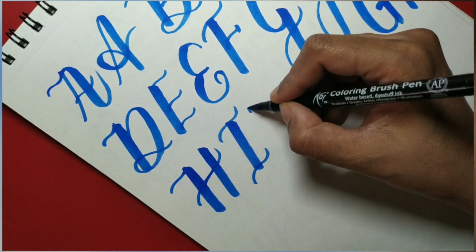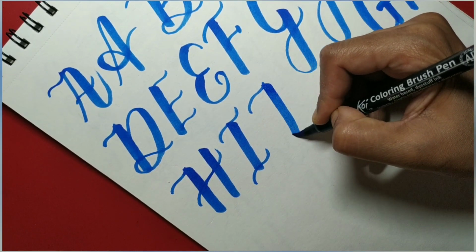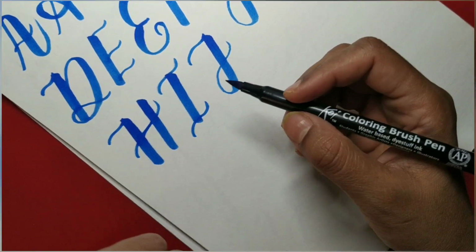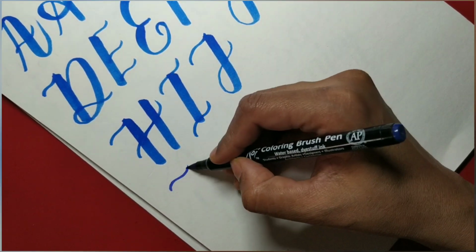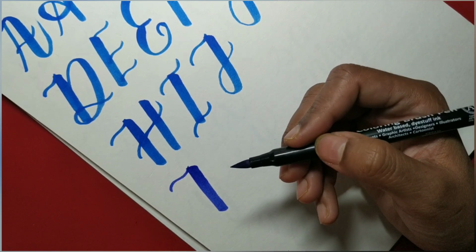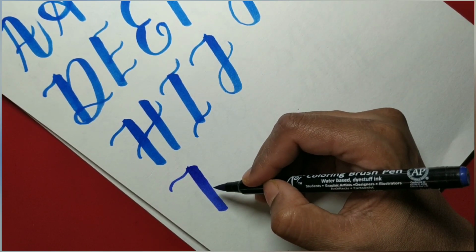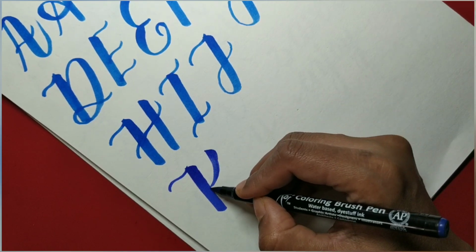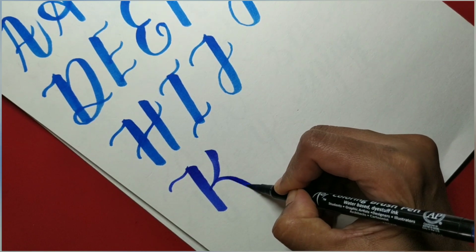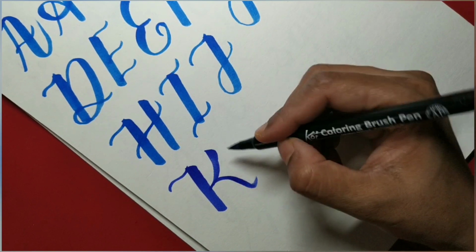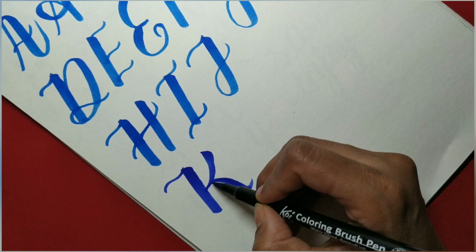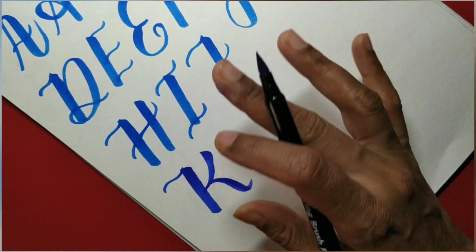J is again simple, start with a swash, come down heavy, and then a descending stem loop. So K again can be a little tricky, but not necessarily, just as we did for the lowercase alphabet K. Again, when you are coming down, it will be a little heavy. Reduce the pressure like this, and then again light pressure and then heavy pressure. Right, so it can be little tricky. So basically the downstroke will be heavier, and this part of the K will be a little easier, lighter.